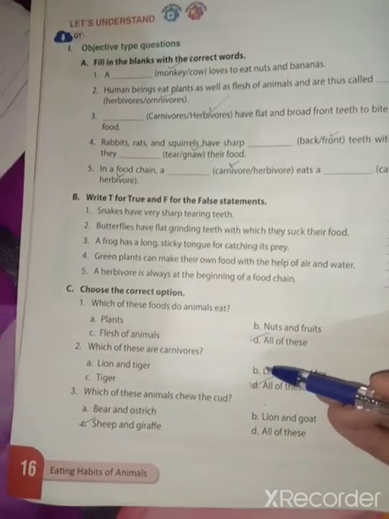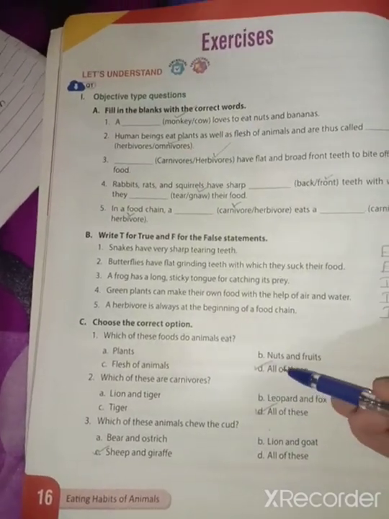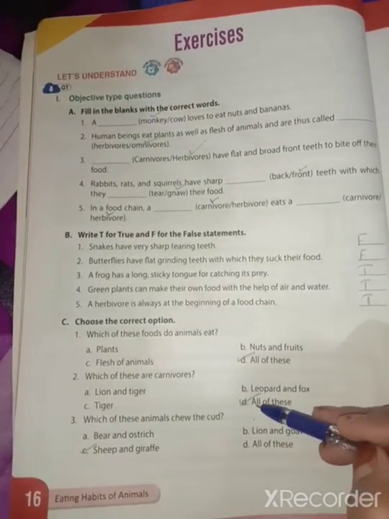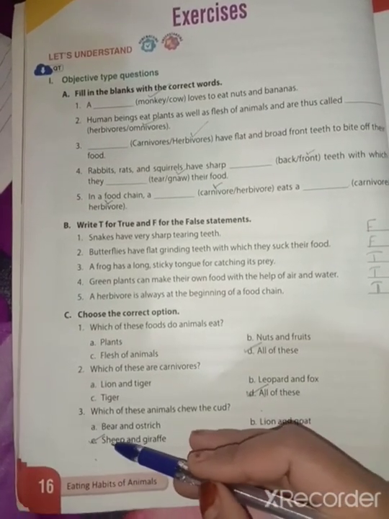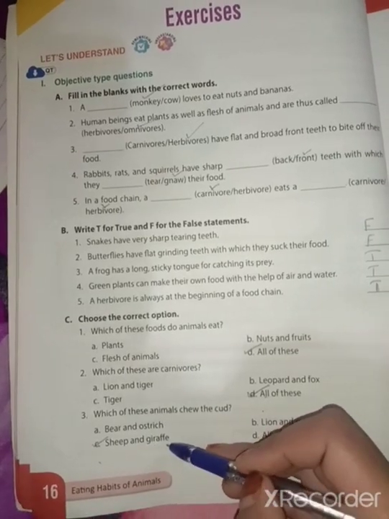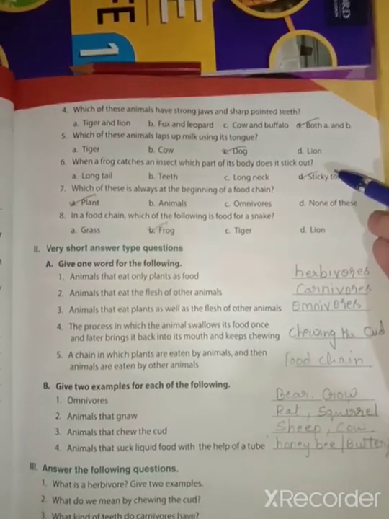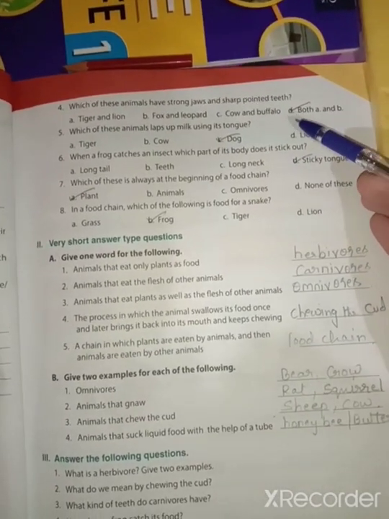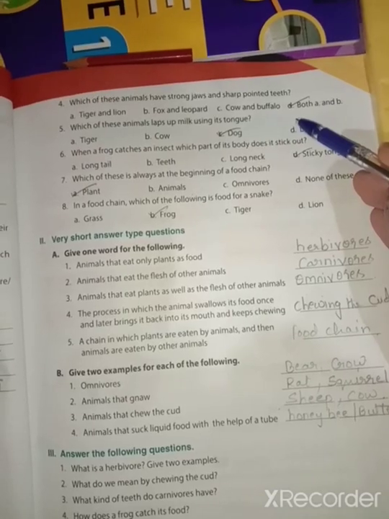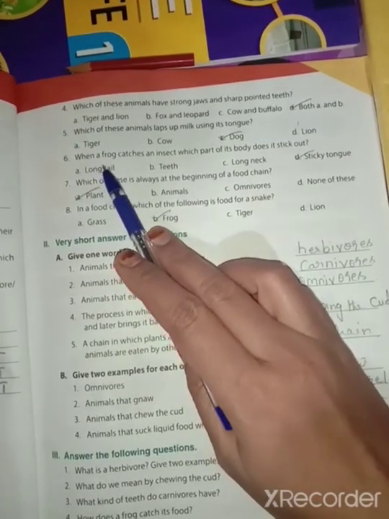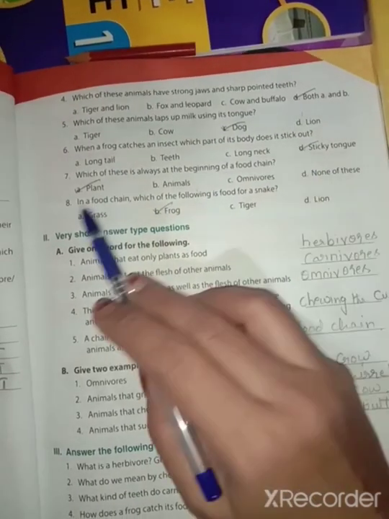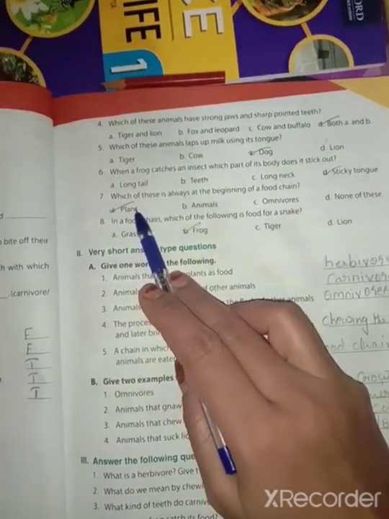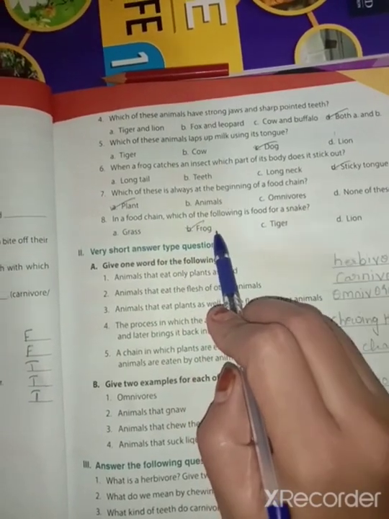So we shall move on with the choose the correct answer. First one all of these. Second one all of these. And third one is sheep, that is C1, which is sheep and giraffe. Okay. So here we have fourth one, which is both A and B. Fifth one we have dog. Sixth one we have sticky tongue. Seventh one is plant. Eighth one is frog.